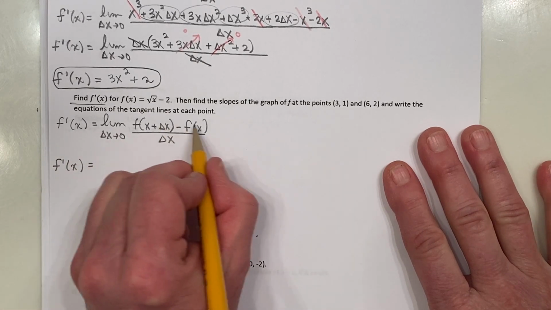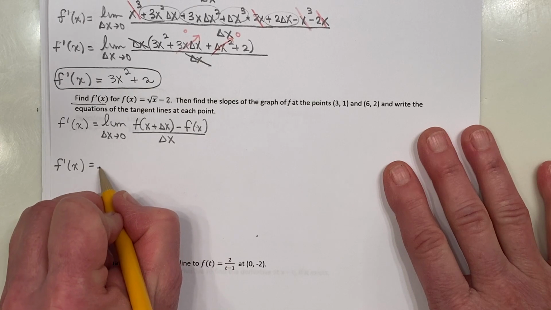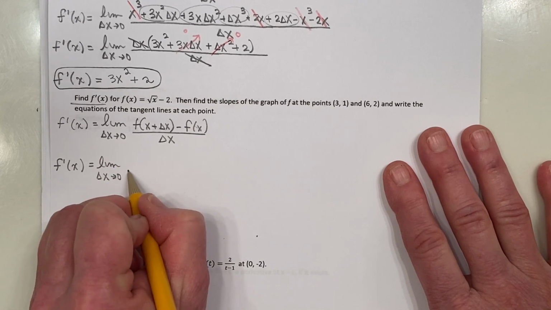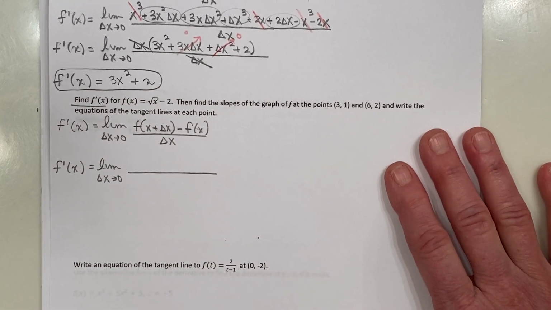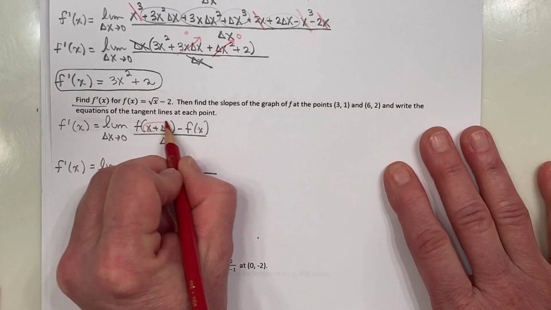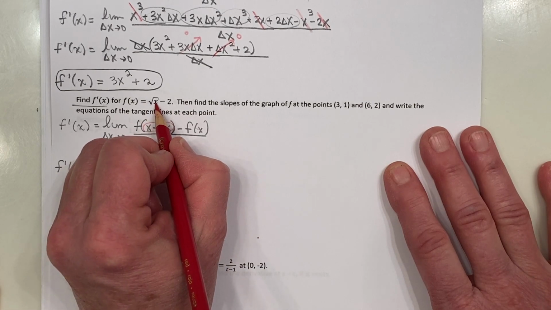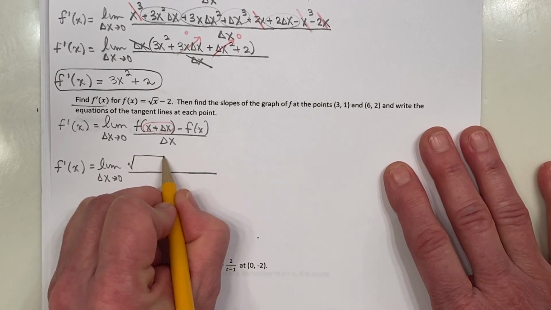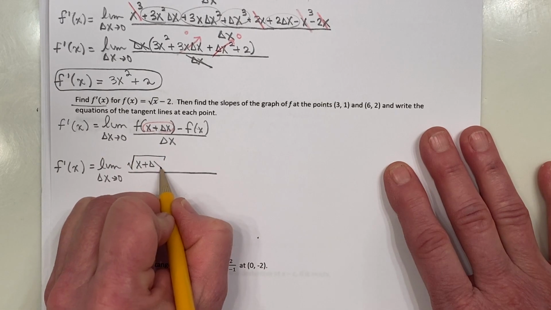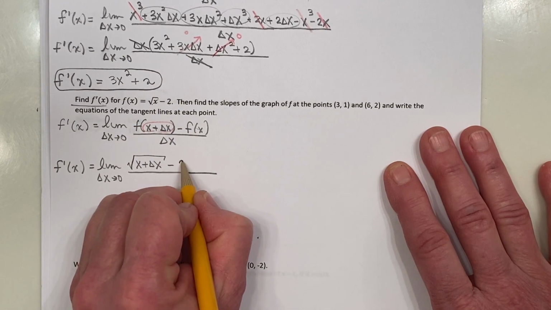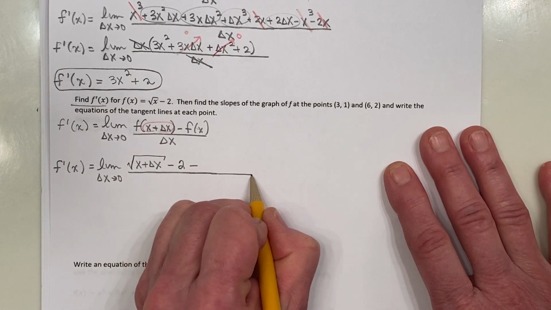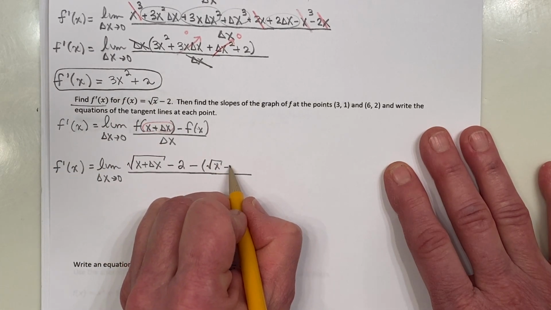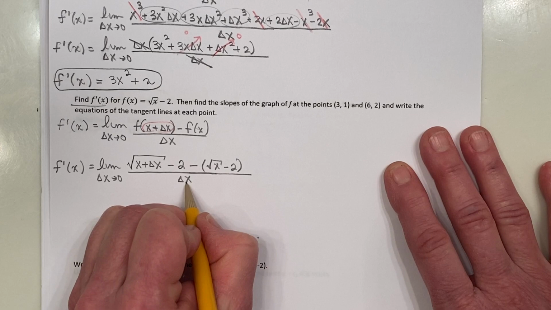Strictly the formula. Now let's customize the formula with my function. Okay, we want to put in x plus delta x for this x underneath the radical. So I'll have the square root of x plus delta x, and then I still have the minus 2 part, minus parentheses the function square root of x minus 2 over delta x.